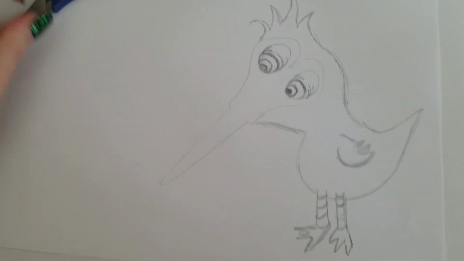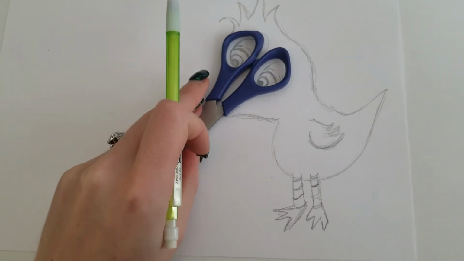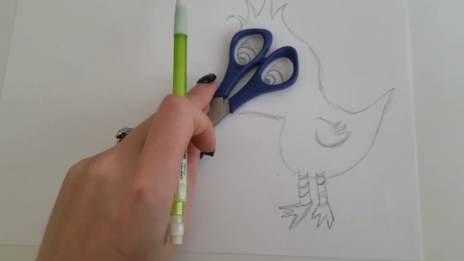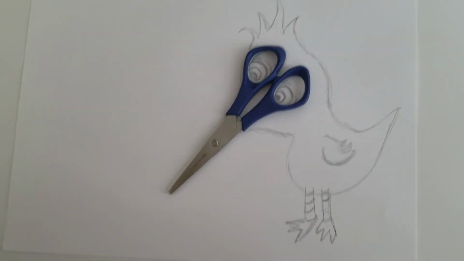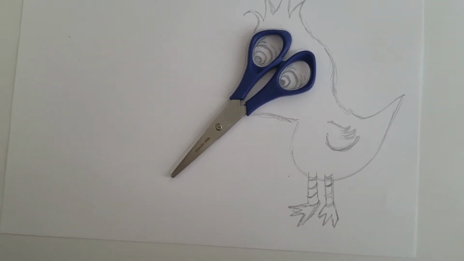And now I have it there. And then if that's what all I want to do, then that's okay, because I have it all drawn out. Now I put it back on top, and I have a little bird with scissors that go down for its beak.